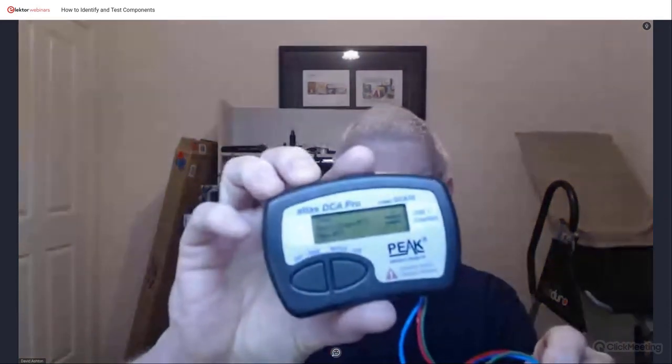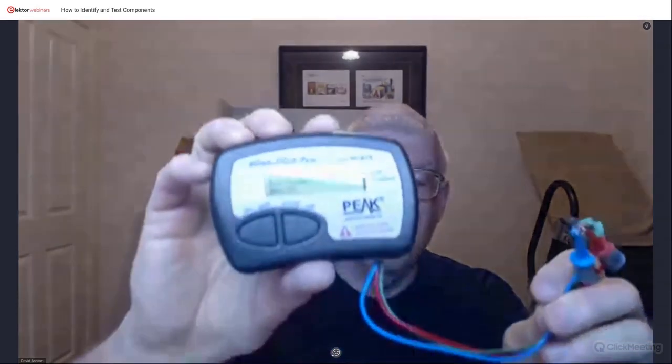That's fine and dandy as far as it goes, but sometimes you want something a bit better than that. This thing, which I think Elektor sell now, is made by Peak. It's called the Peak Atlas DCA Pro. Now, this claims to be able to identify a very wide range of semiconductors. Let me try and get it so you can read it there.